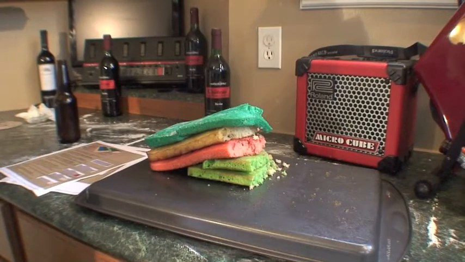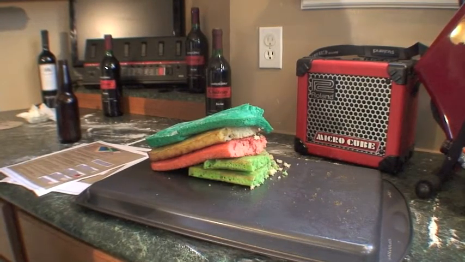Wow, that was intense. Did y'all feel that? I wonder what that did to our rock cake. Wow, look at what it did to our rock cake.